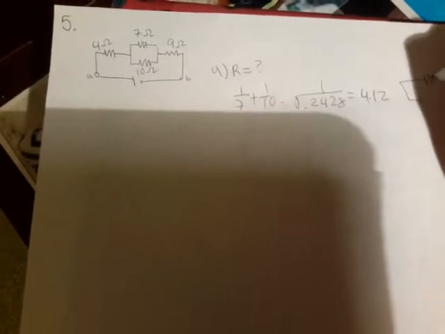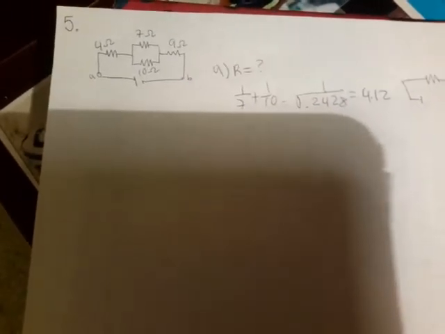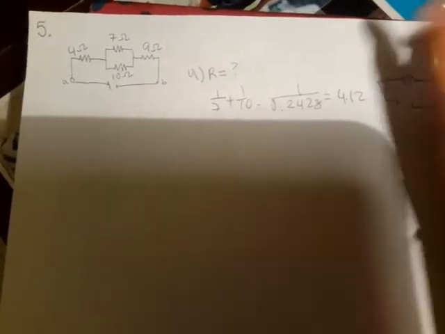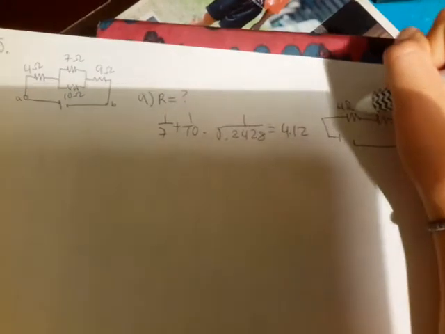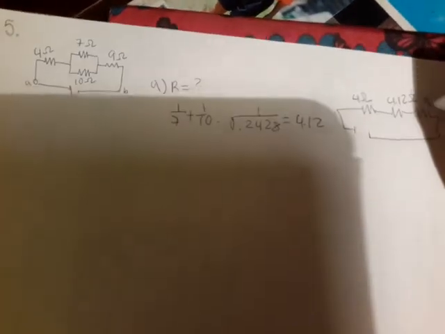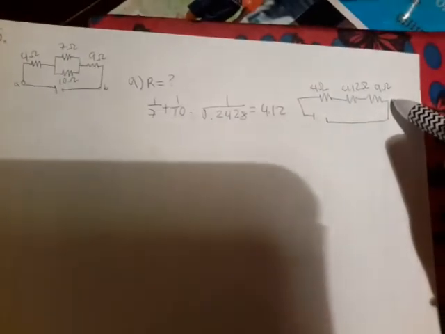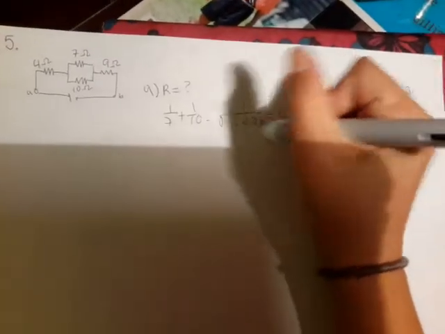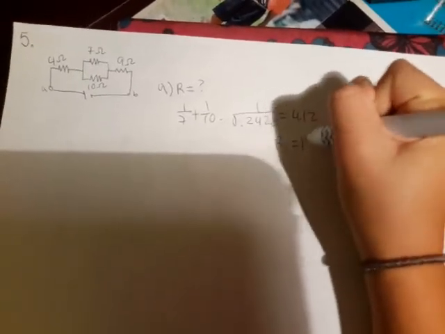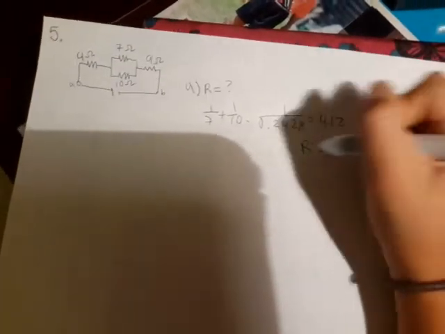So now that you found the resistance of those two combined, I have to redraw it. So now this is still 4 ohms, this is 4.12 ohms, and this is 9 ohms. And because these are in series, you can just add them. So you just add those, and the resistance is equal to 17.12 ohms.